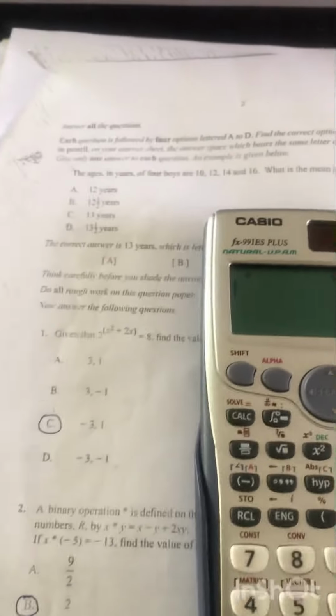I have the ongoing WASSCE elective maths objective questions with me here. I went through them to see how best I could use the calculator to solve. Can you believe I was able to use the calculator to solve 30 out of 40 questions within about 30 minutes? I'll take you through and we'll see how fast and easy it is to use the calculator to solve, especially objective questions in examinations. So let's quick start and start solving the questions.